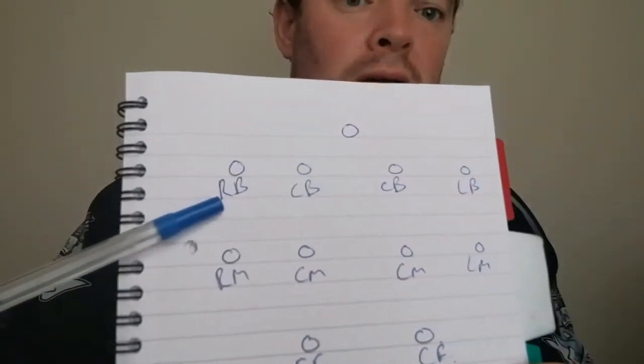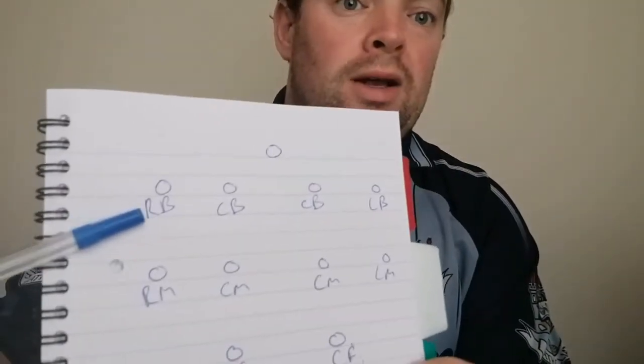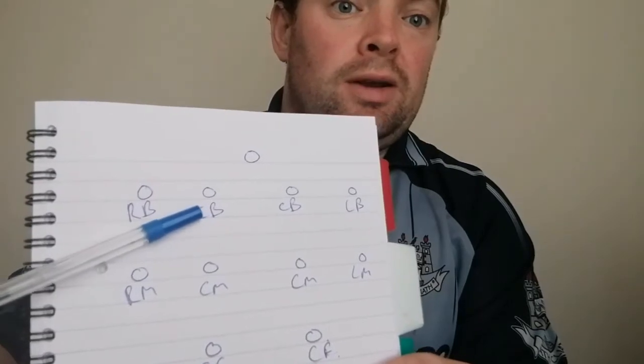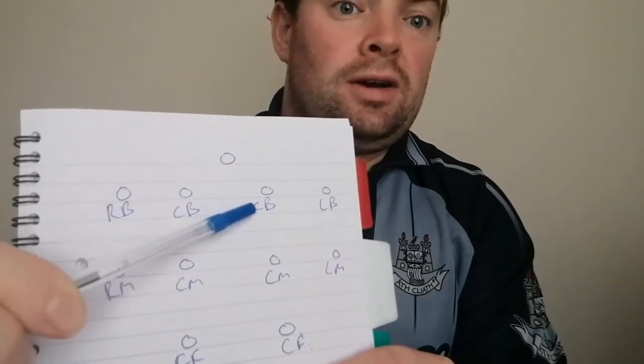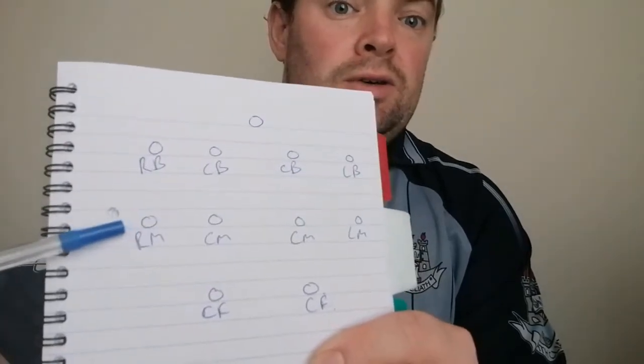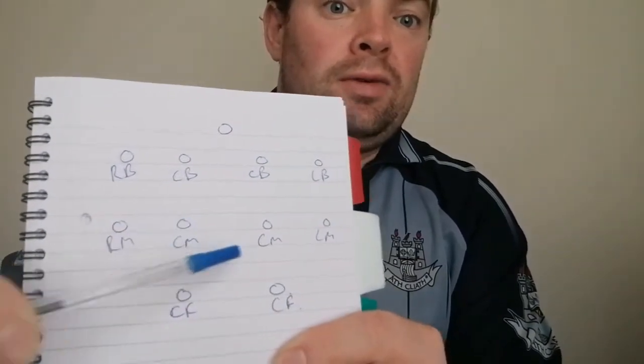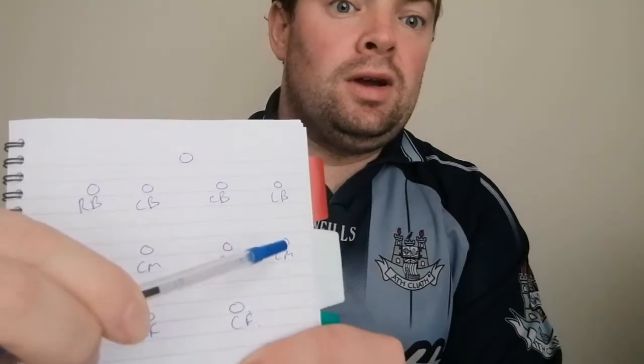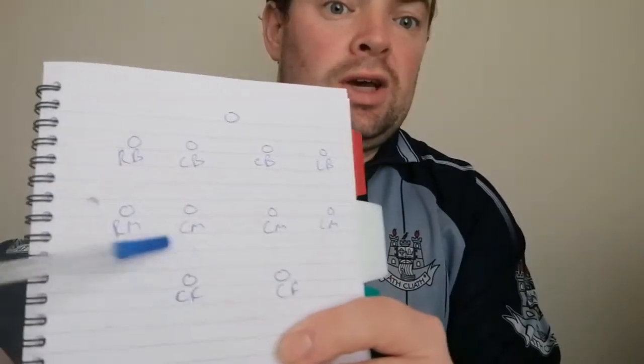So this here is your right back, your right hand back. This is your centre right hand back. This is your left centre half back, centre back, and this is your left back. And this is your right midfielder, your centre midfielder, your centre midfielder, your left midfielder, and then two centre forwards.